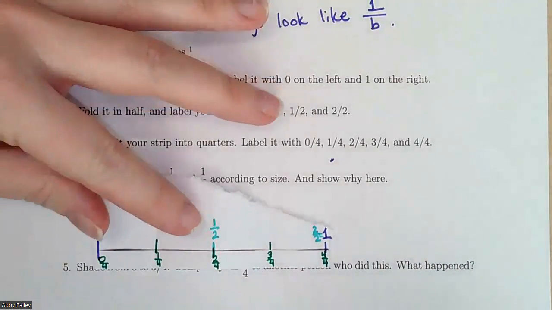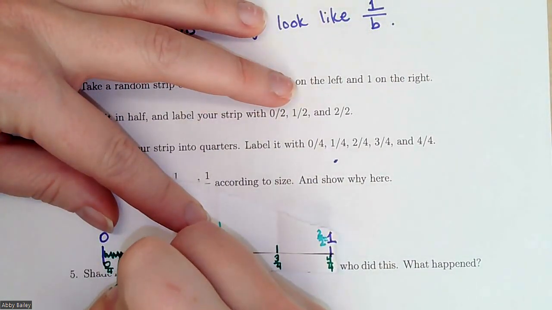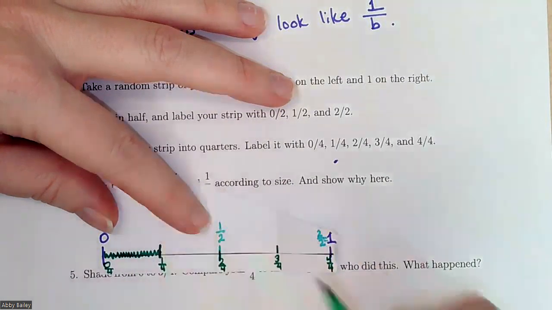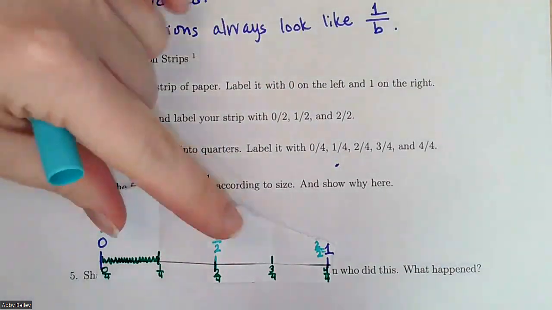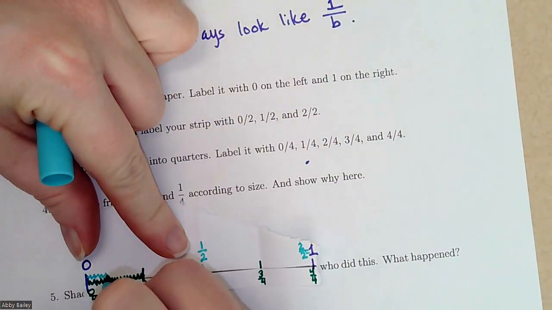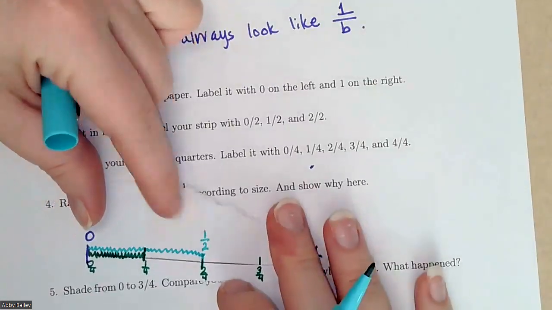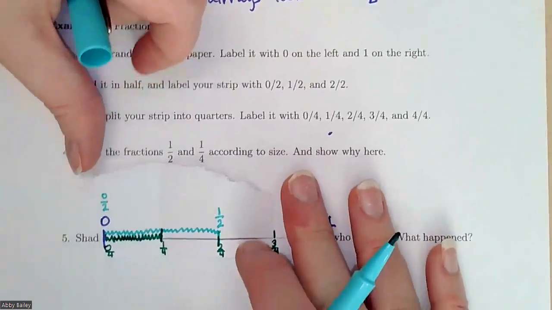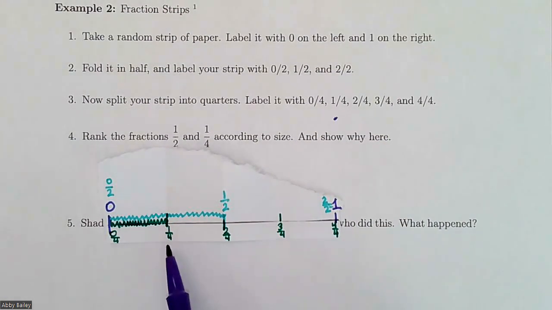Okay, well, so 1/4 from 0 would be this distance versus 1/2, which starts at 0 and goes all the way to here. So 1/2 is a further distance, or a larger distance, when compared to 1/4.